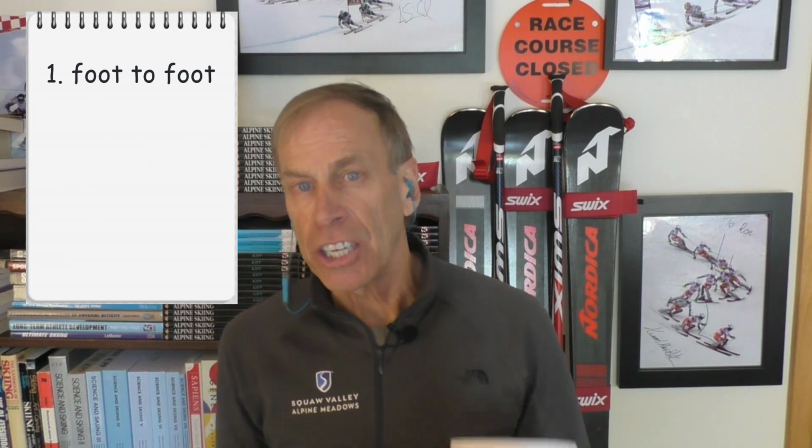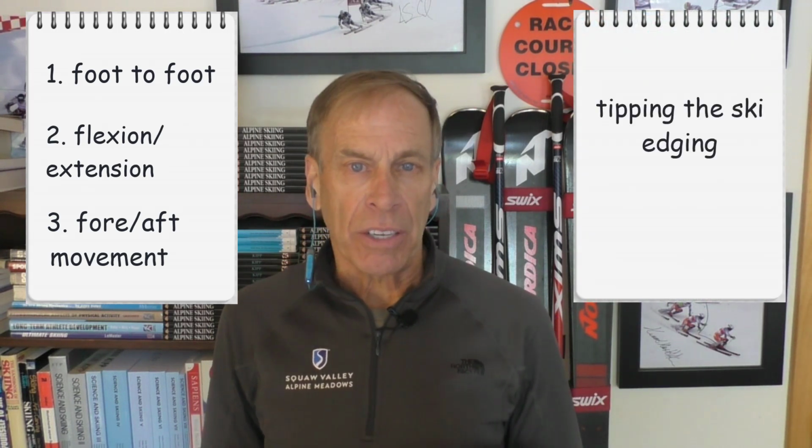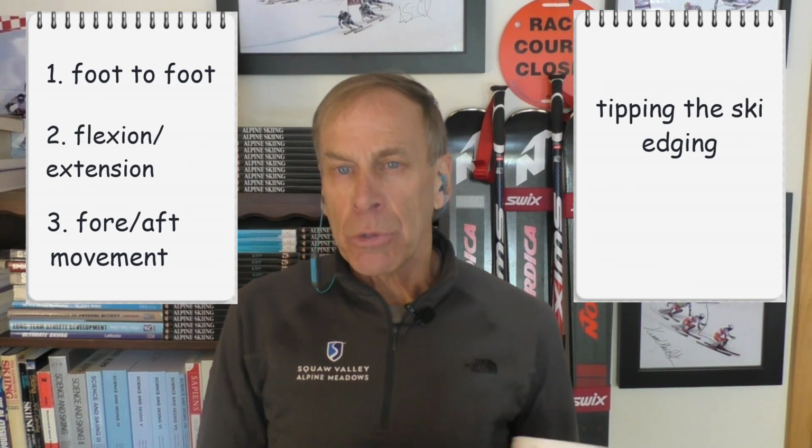We could group pressure into two silos. One that entails our colloquial use of the word pressure, but actually deals with just force. Actions like moving foot to foot, flexion extension of the lower body, and fore-aft movement. Then another silo that deals with actual defined pressure, like tipping the ski or edging. This is why the expression edge pressure keeps hanging around.